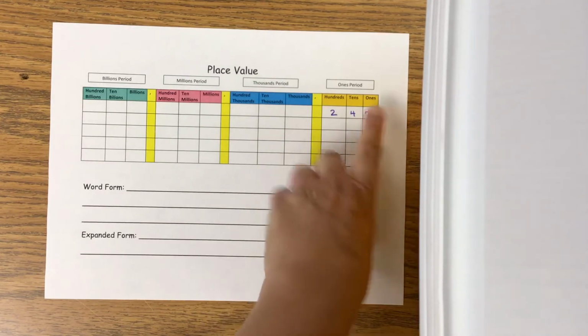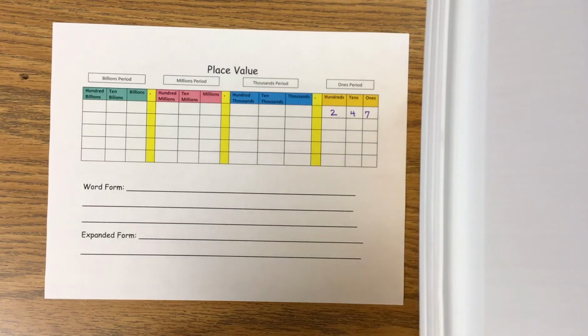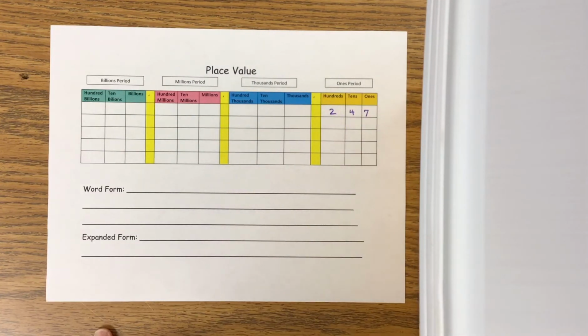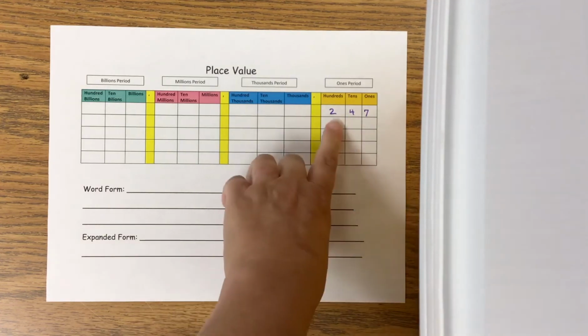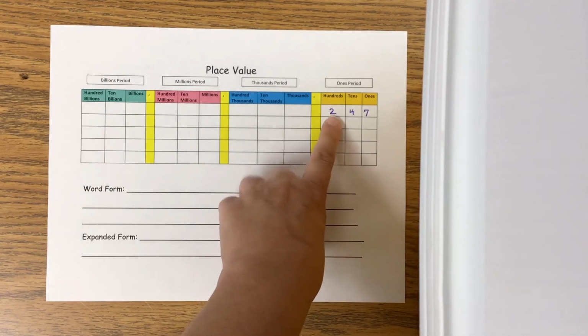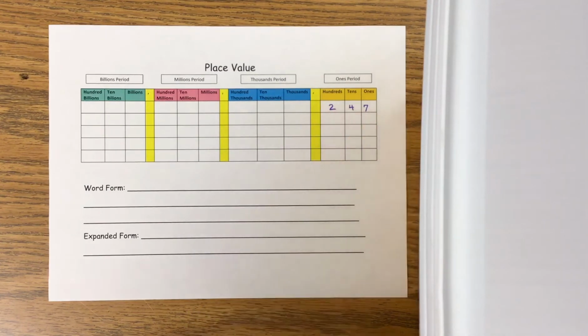So if we have 7 ones, the value of 7 ones is 7, right? Now if we have 4 tens, the value of 4 tens would be 40. If I have 2 hundreds, the value of the 2 in the hundreds place is 200.